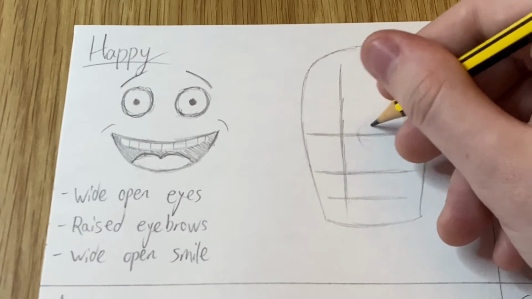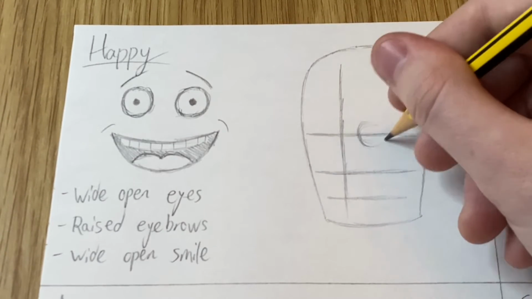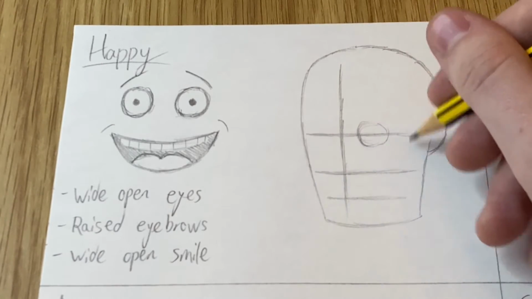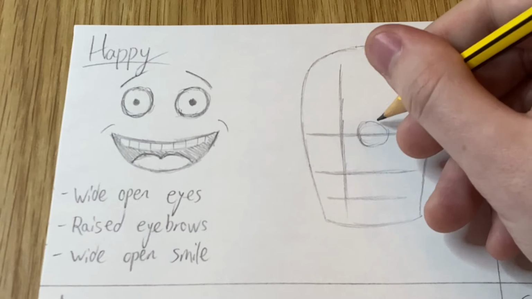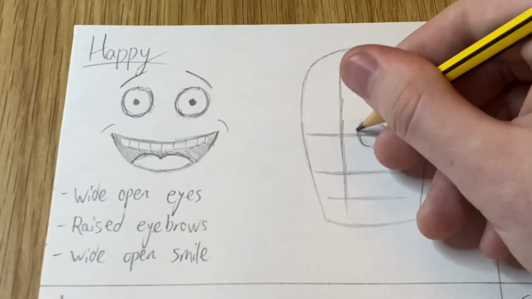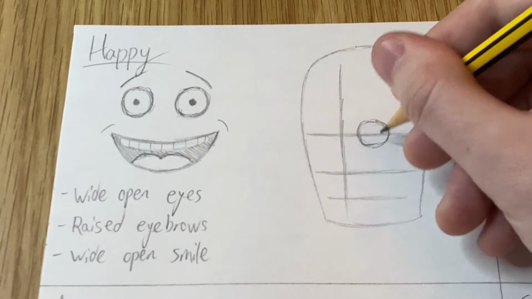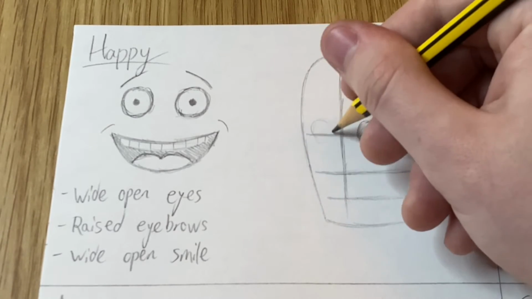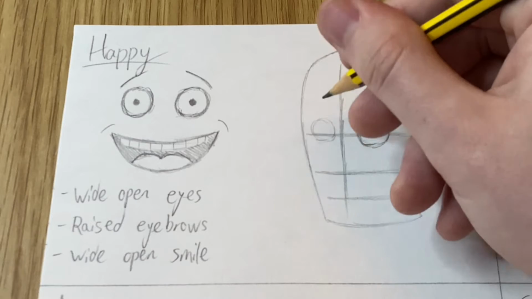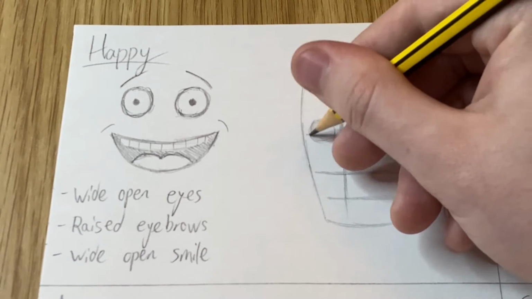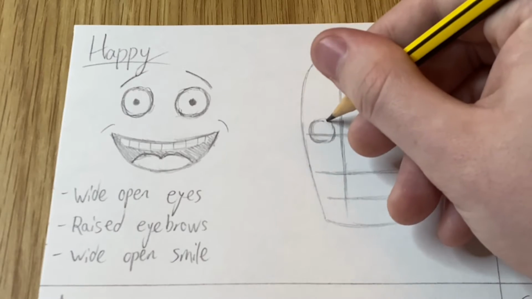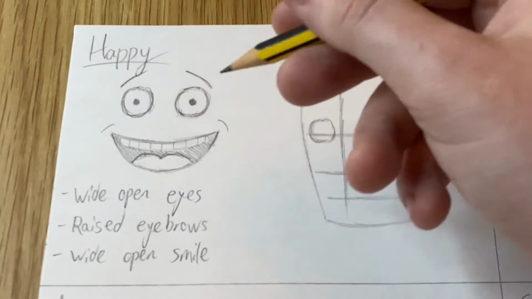So we will be placing the eyes halfway between that center line and the line of the edge of the jawline. And it's the same on this side, but there's less distance on this side because the head's at an angle away from us. It's not looking straight ahead of us. It's almost looking off in that direction.